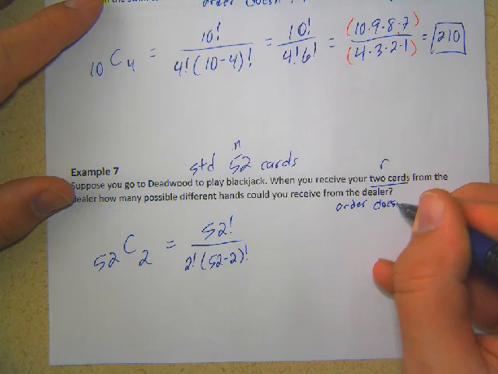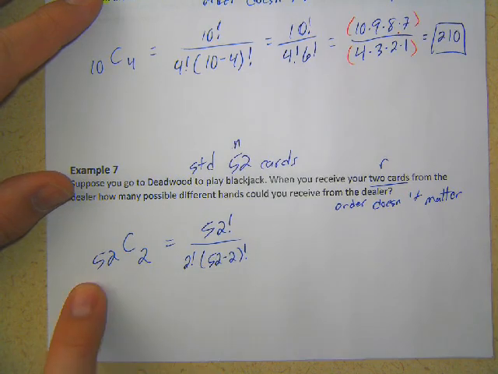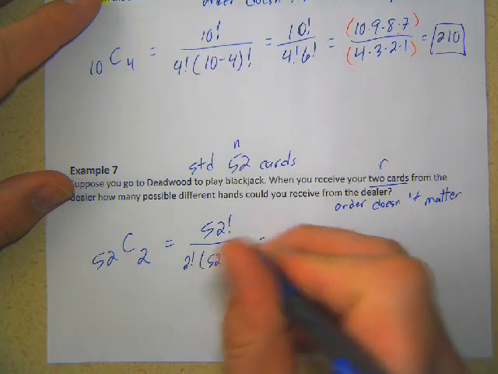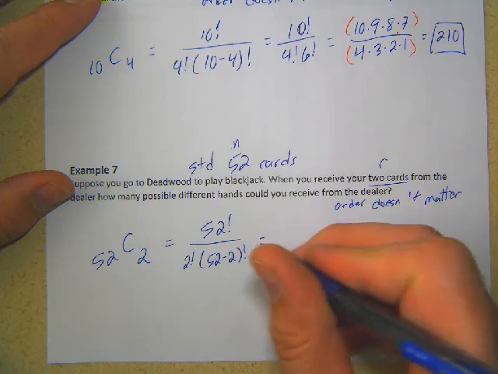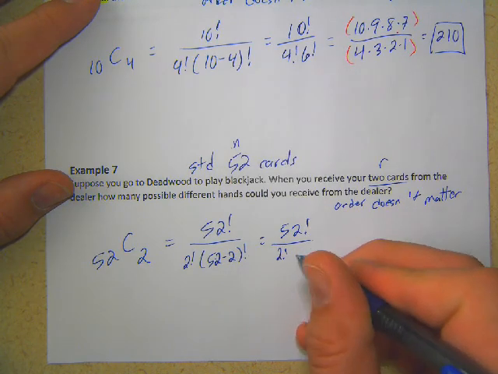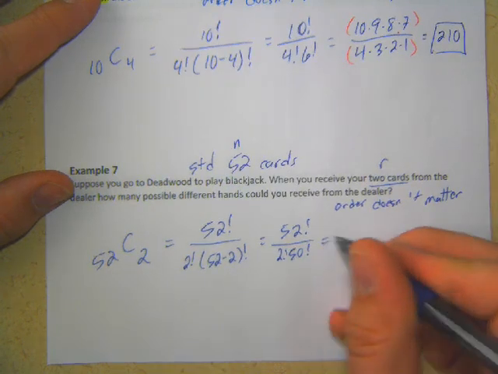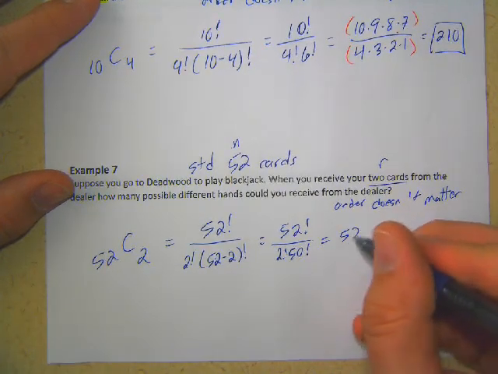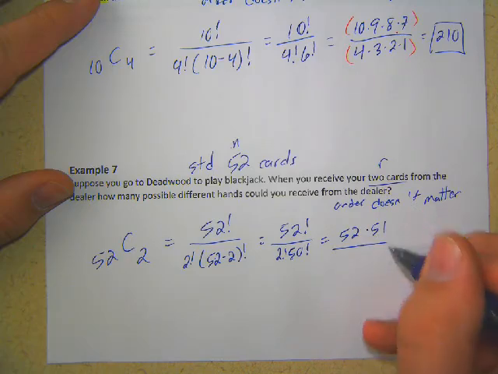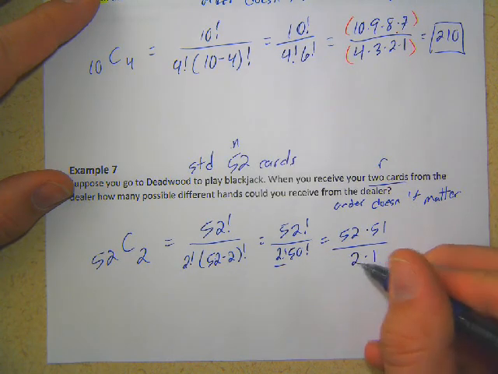And that's why we're using combinations. What does matter is that there's no repetition, and you get 2 cards out of the 52 card deck. So that's why we use this formula. We end up with 52 factorial over 2 factorial times 50 factorial. Everything 50 or less is going to get canceled, so we're going to have 52 and 51 on the top. At the bottom, we still have this 2 factorial, so we're going to have 2 times 1 on the bottom.